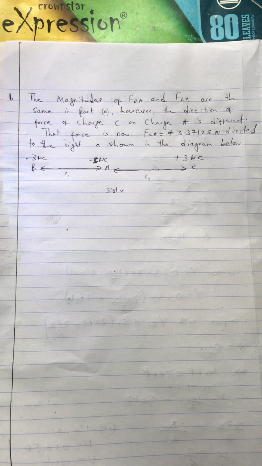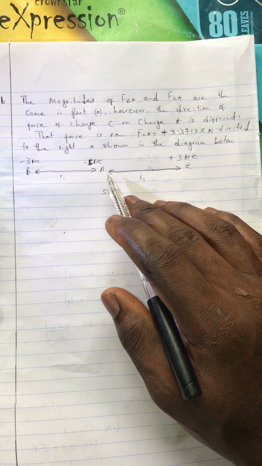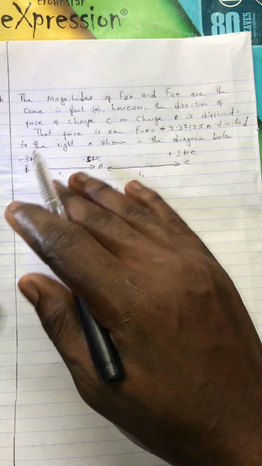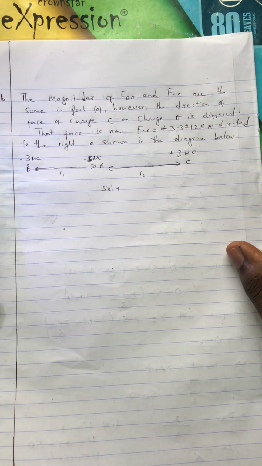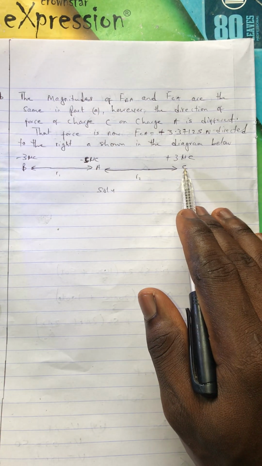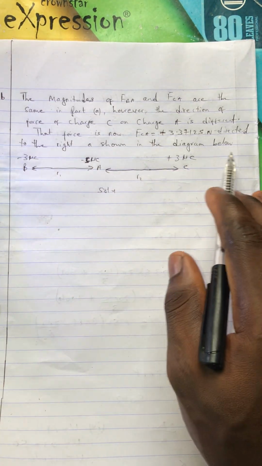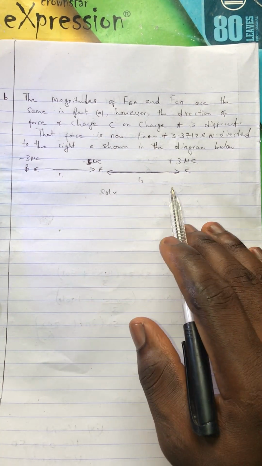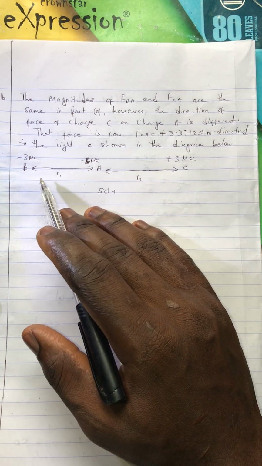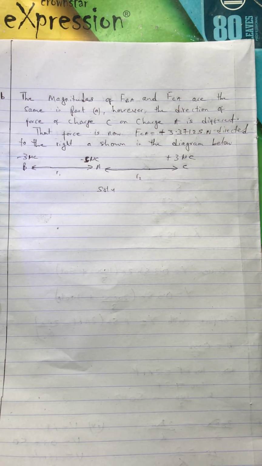Now, in the B part here, they're telling us that the direction of the force has changed. There are different changes. And what are the changes? The charges are now in different positions. Before, charge A was here, charge B was at the center, and charge C was here. But now, charge A is at the center, charge C is at the right, and charge B is at the left. So that is all the change now.